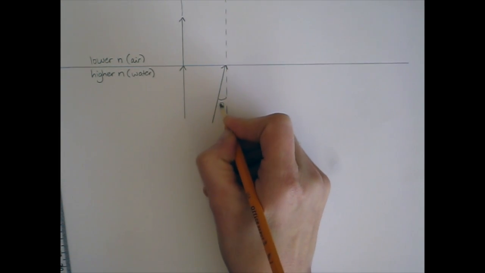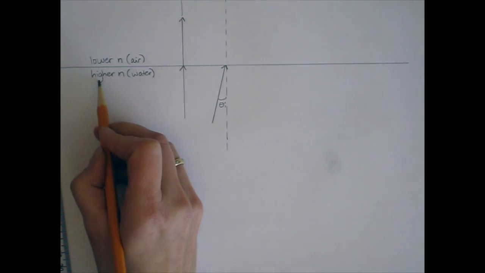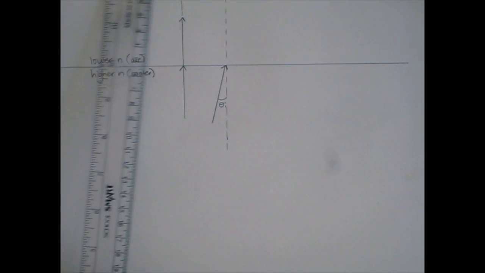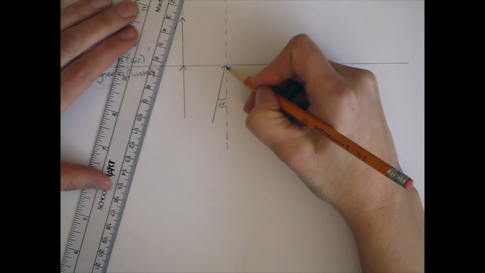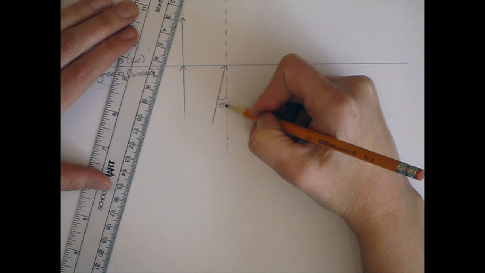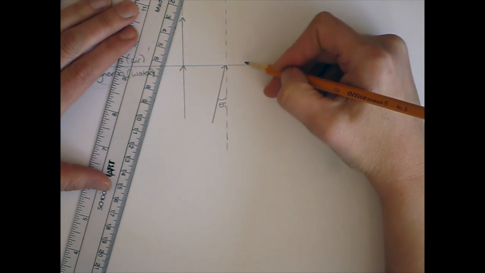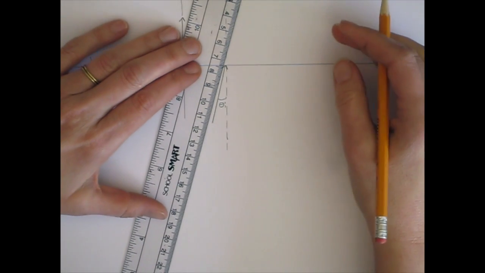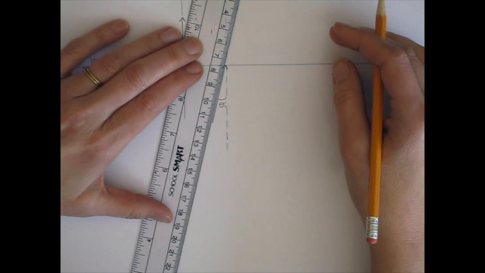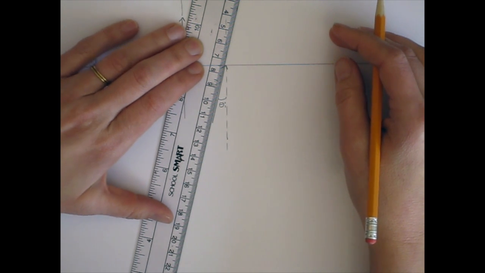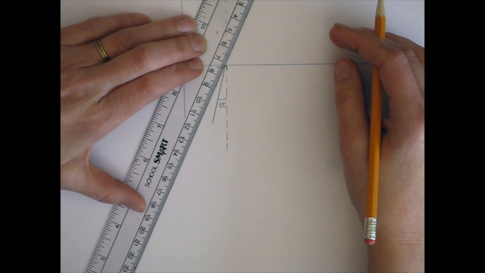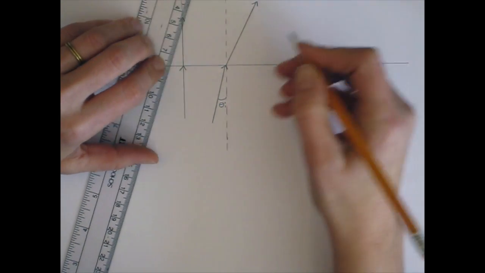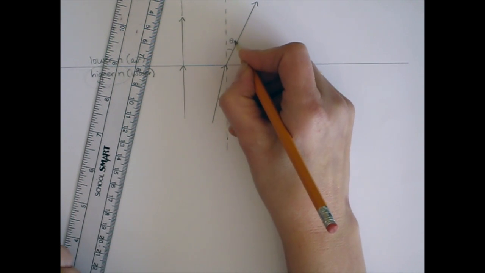This is my incident angle, and the incident angle is in the material that has the higher index of refraction. We observed that when the light ray moves across the boundary into the material with the lower index of refraction, instead of going straight, it bends, but it doesn't bend towards the normal this time. It actually bends away from the normal. So it's going to have some kind of direction like this. You can calculate that angle using Snell's law.